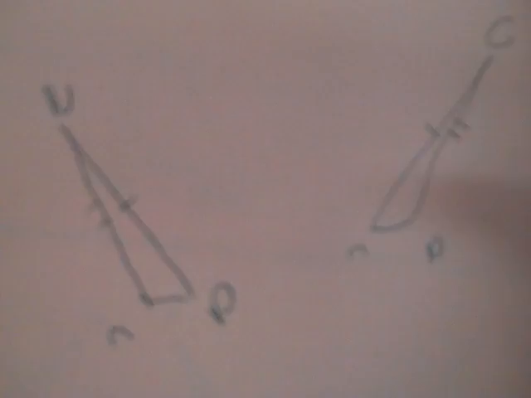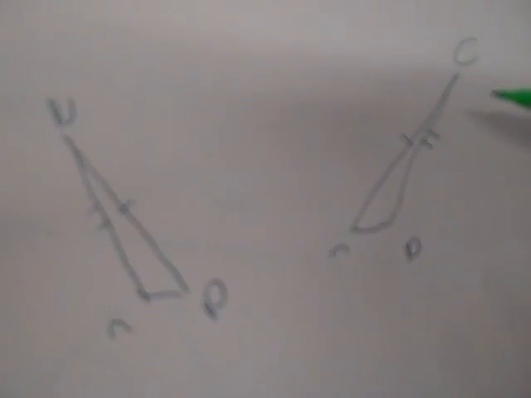Now, do they share a similar side? Any two letters the same? Yeah, so that means that side is MP and MP. So that's SSS, okay? Can't be the HL, there's no right angle. You don't know anything about any of the angles. There's no way to find it, okay?